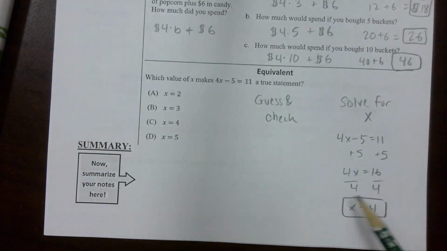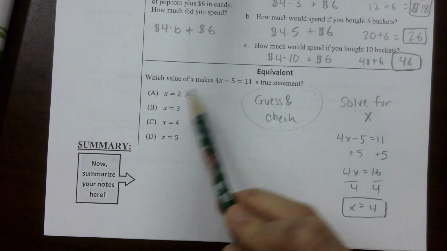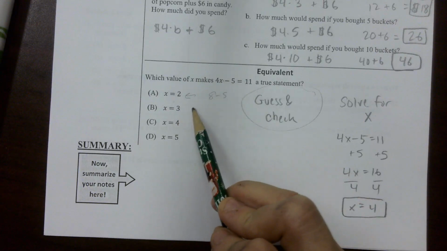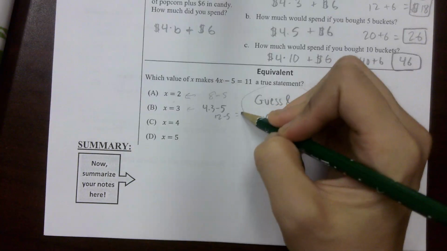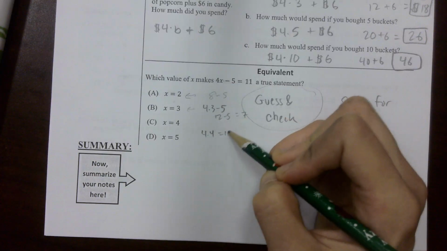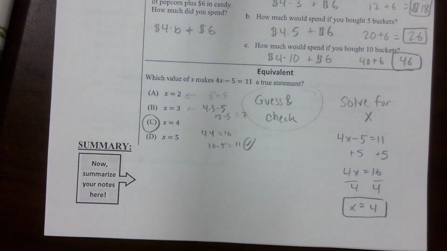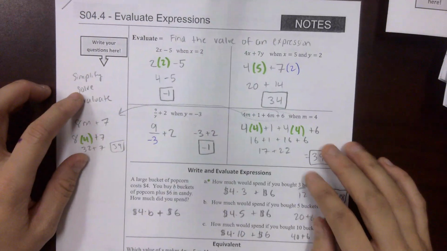But if you didn't know how to do this, you can literally just guess and check. Let's start with a. We plug in a, we get 8 minus 5. That doesn't equal 11. We plug in 3, so 4 times 3 minus 5. That's 12 minus 5. That doesn't equal 11. And then we know that it's c. So 4 times 4 equals 16, and 16 minus 5 equals 11. So you can just guess and check for that one. That's the beauty of having multiple choice. So evaluating expressions is really just plugging in new numbers and then calculating it. Okay.